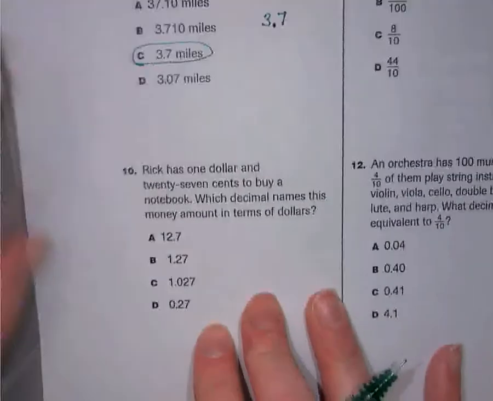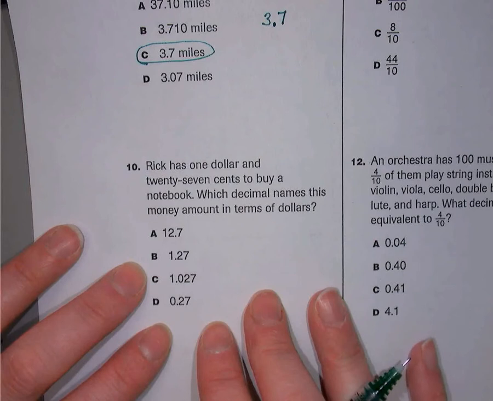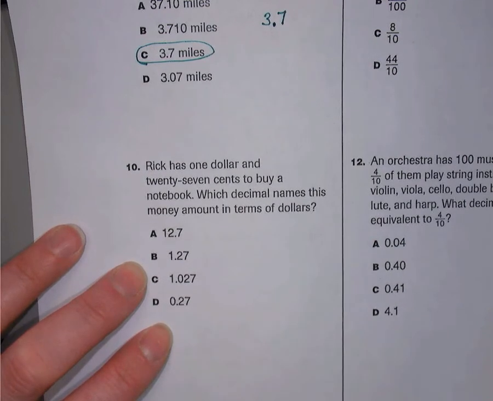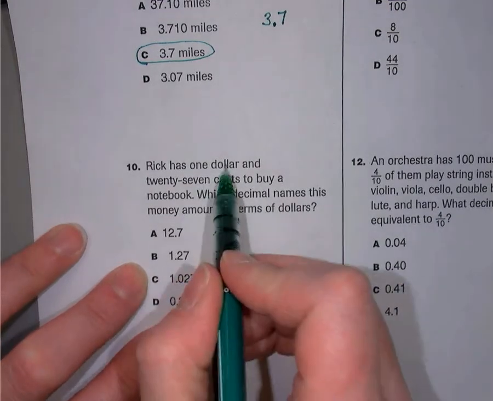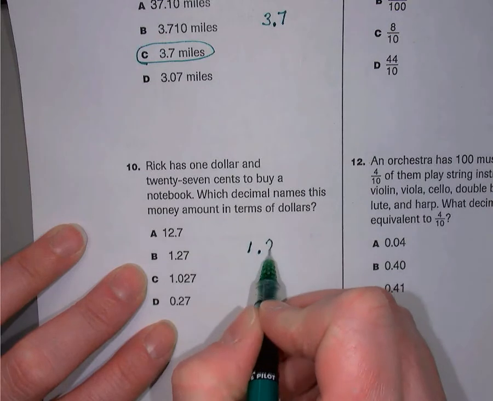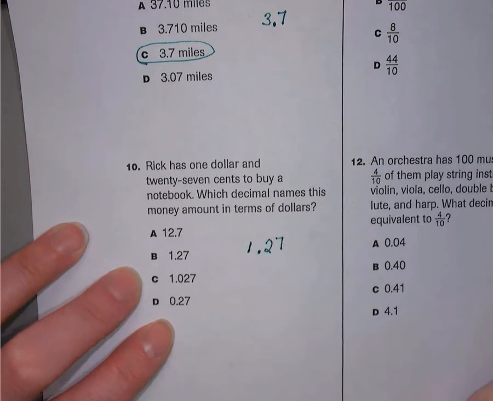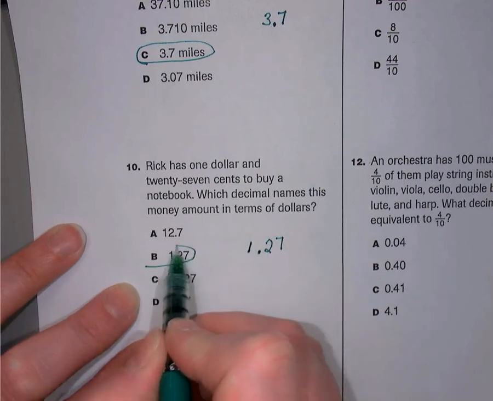Number 10, Rick has $1.27 to buy a notebook. Which decimal names this money amount in terms of dollars? $1 goes in the 1 spot before the decimal. 27 cents goes after the decimal. 1.27. B.